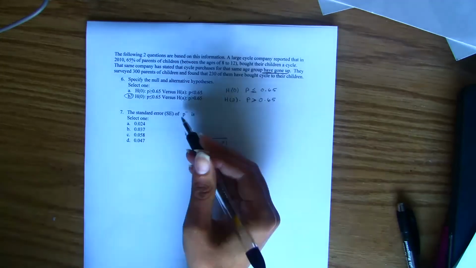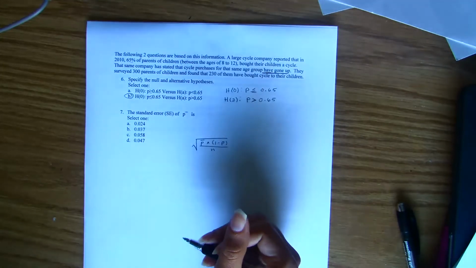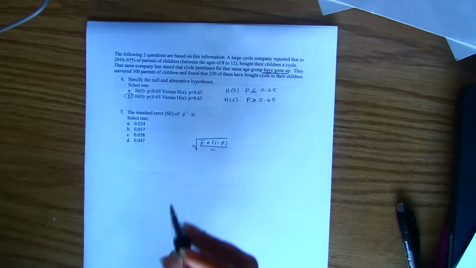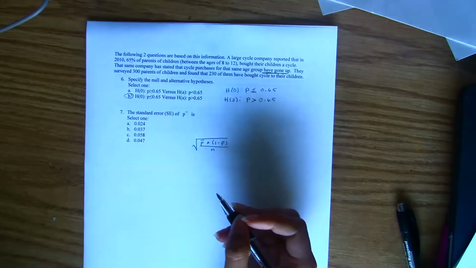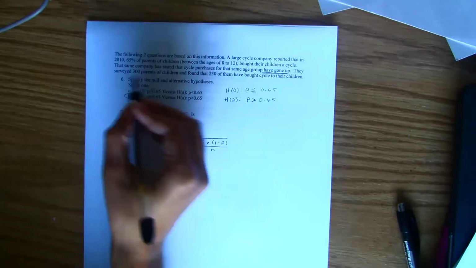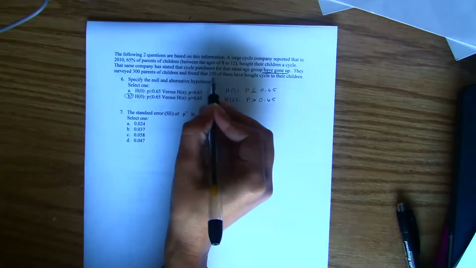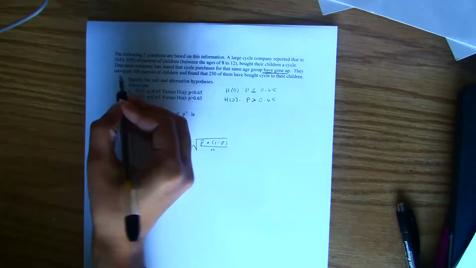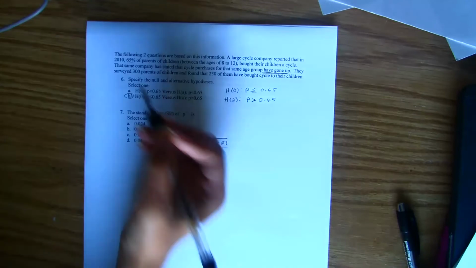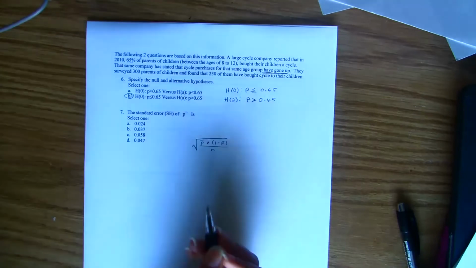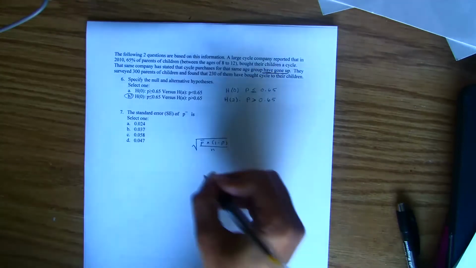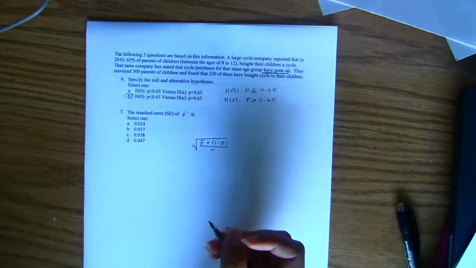So what is p-bar? P-bar is not given to us explicitly. We have these two values right here, but 230 isn't our p-bar and 300 isn't our p-bar. Because this is a proportions problem, we need a proportions p-bar value. So how can we get that?